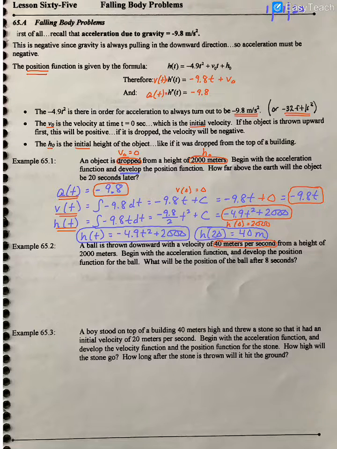What does that tell me? It's thrown downward with a velocity of 40 meters per second. So that means my initial velocity is going to be negative 40, if you would, because it was thrown downward. And then from a height of 2,000 meters, and so that is my initial height. Okay. Begin with acceleration. Well, a of t, we know acceleration. We're talking downward again, so negative 9.8.